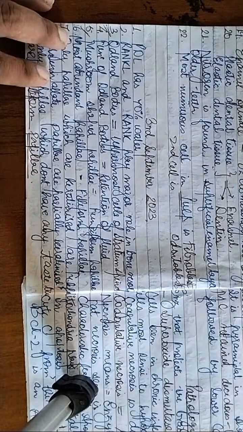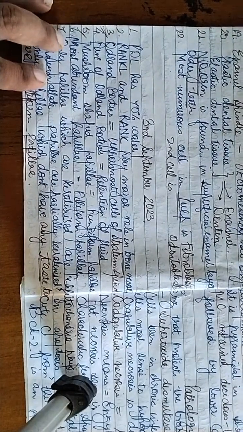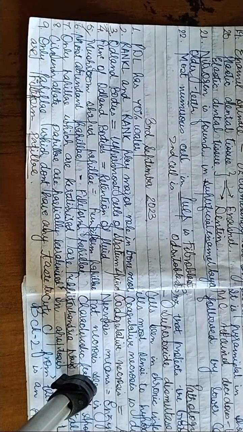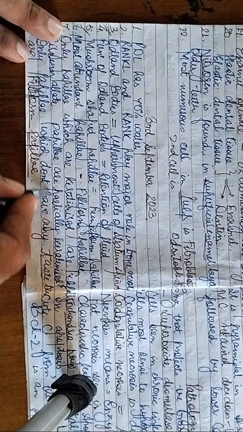Moving on to the next important MCQ, the only papillae which are keratinized. Out of all 4 papillae, that is the filiform, the fungiform, the circumvallate, the only papilla which is keratinized is the filiform papilla. Circumvallate papillae are partially keratinized.